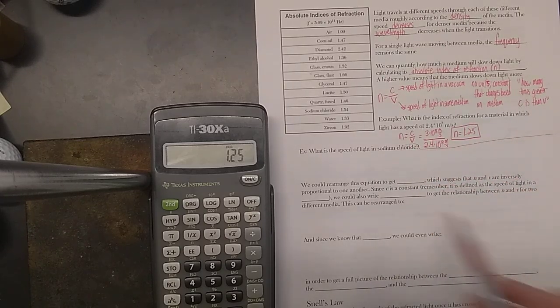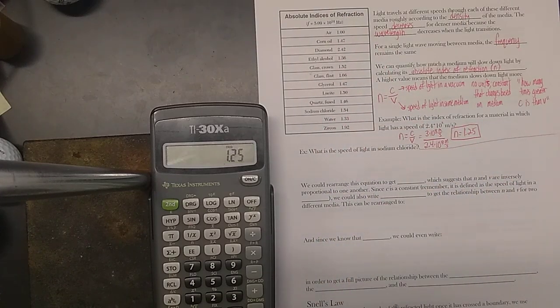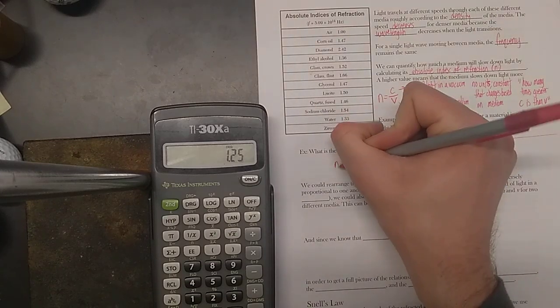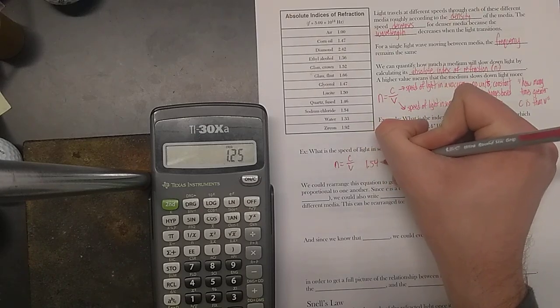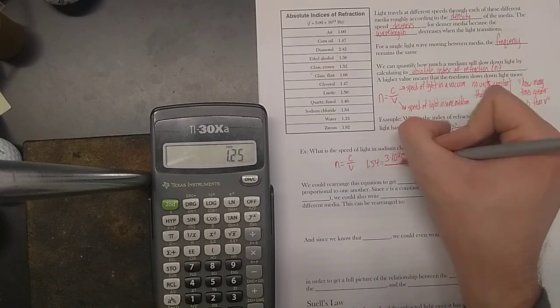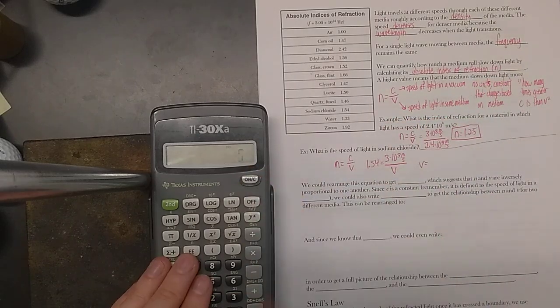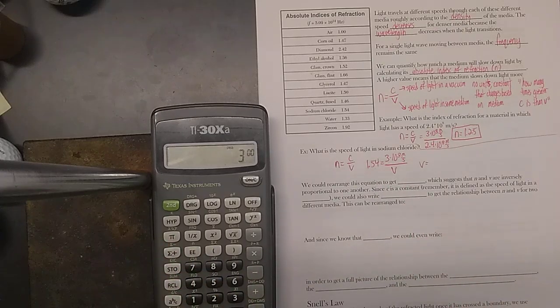One more example. What is the speed of light in sodium chloride? You go to this table, you look up sodium chloride, the index of refraction is 1.54. That tells me that light travels 1.54 times as fast in a vacuum as it does in sodium chloride. How fast is that? Set up the equation. 1.54 equals 3 times 10 to the 8th meters per second divided by V. Multiply both sides by V, then divide by 1.54. Do the math, actually write it out.